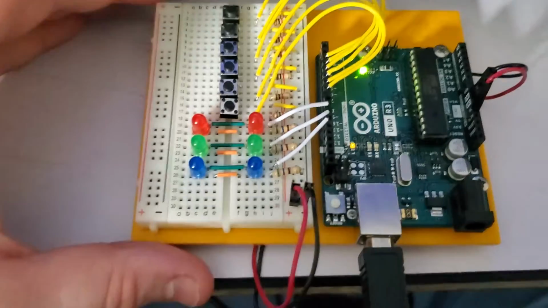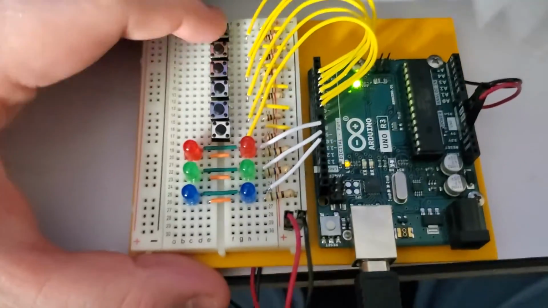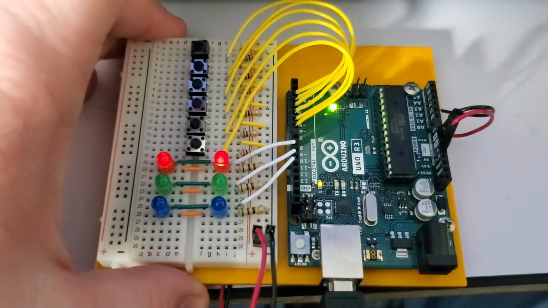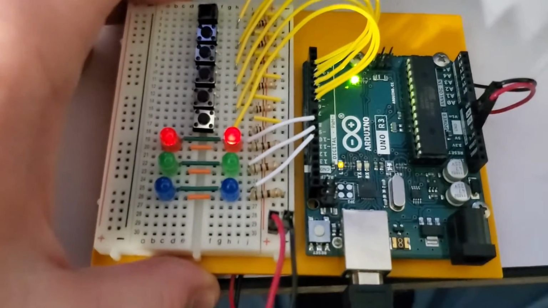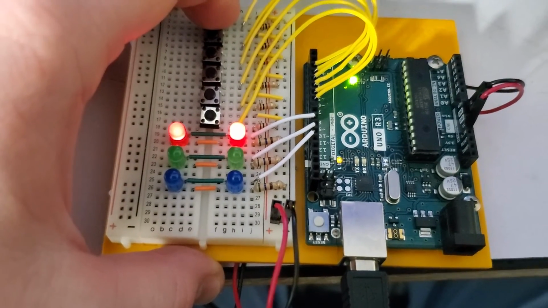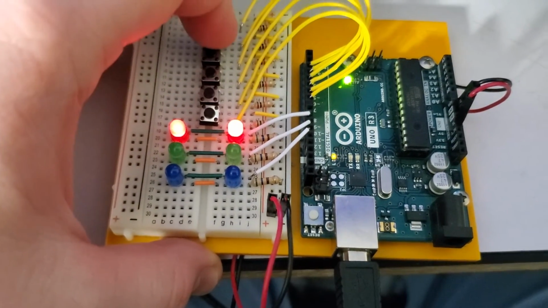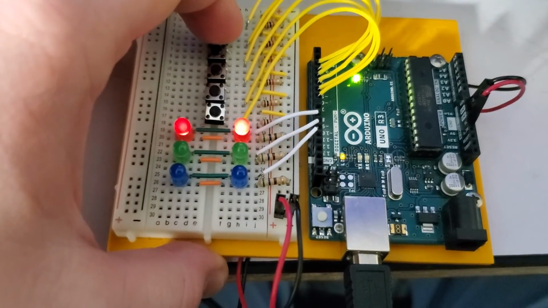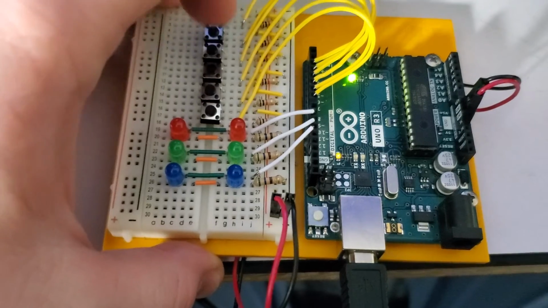All right, so now to demonstrate what it does. First button here should raise the increment of the red LED, so I just hit it once very quickly, and you can see a little bit of light. If I hold it down here, the red LEDs will get brighter and brighter. And then if I hold down the second button, you can see the red LEDs will get dimmer and dimmer. There we go, they're all the way off.